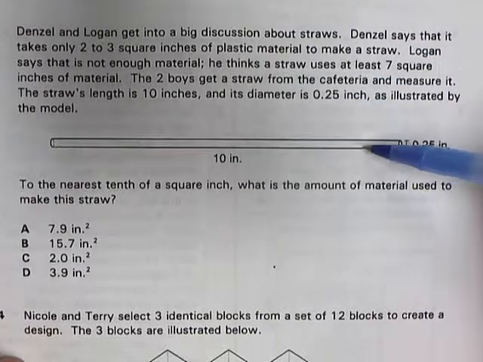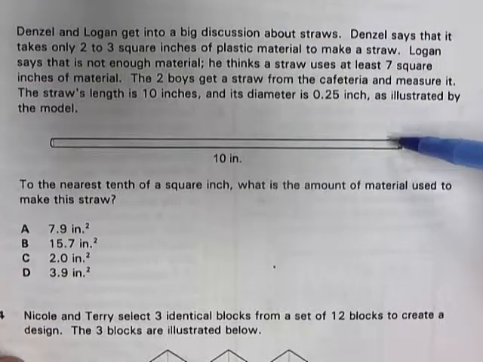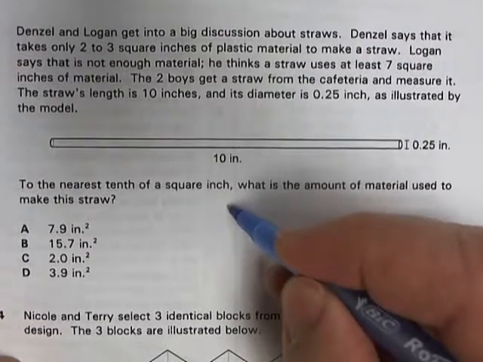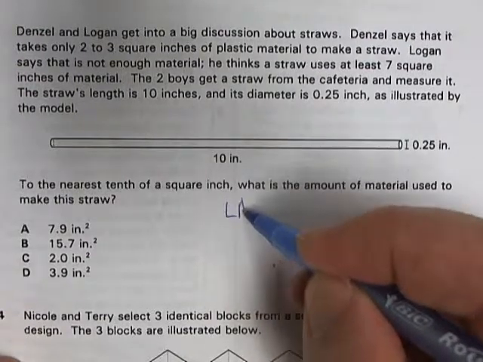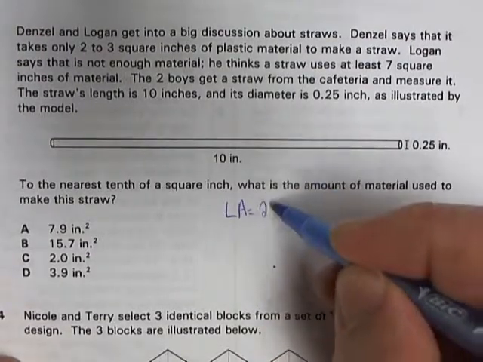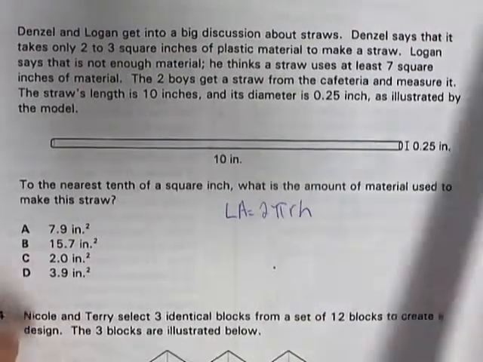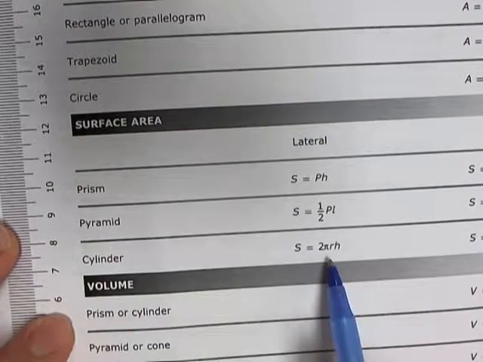Well, let's think about this. The straw, first of all, is in the shape of a cylinder. Second of all, a straw has no material on either end. So we're just calculating the lateral surface area of the cylinder. So LA equals 2 times pi times radius times height. That's straight from your math chart. Lateral surface area of a cylinder.